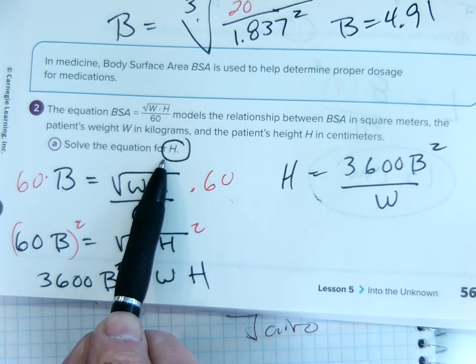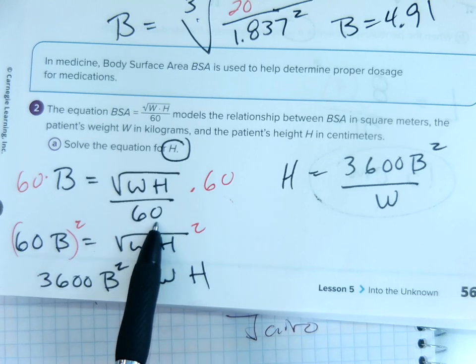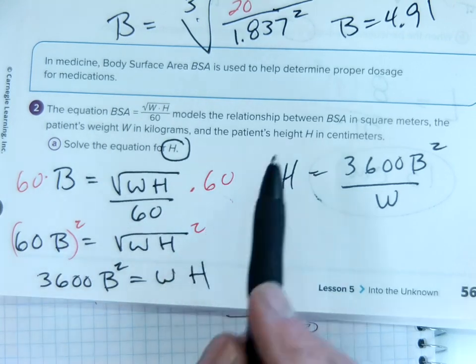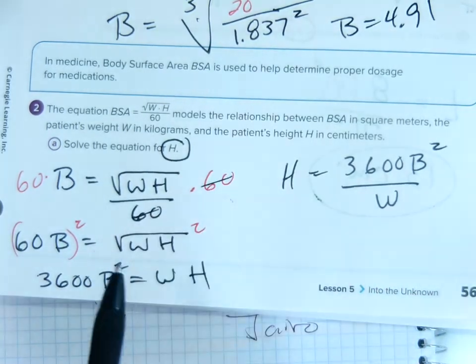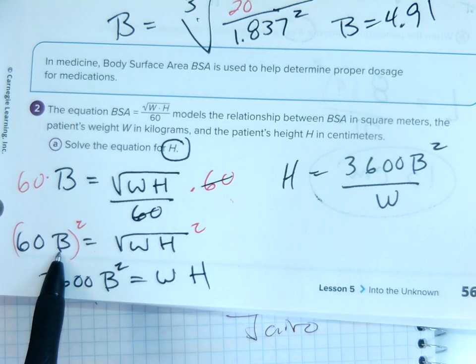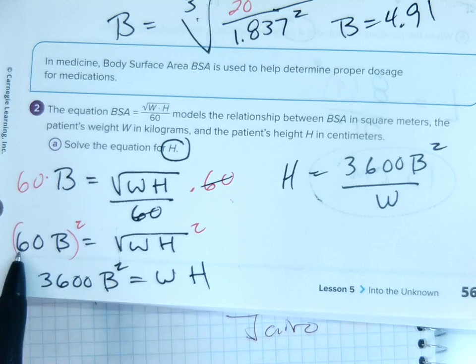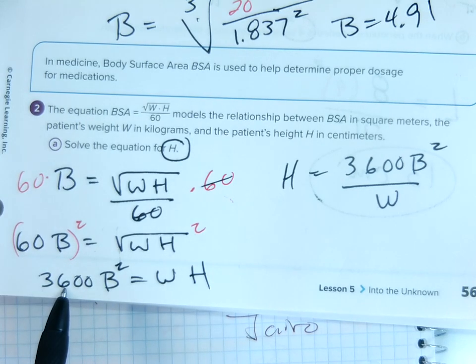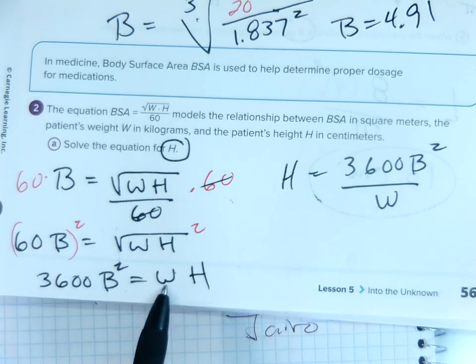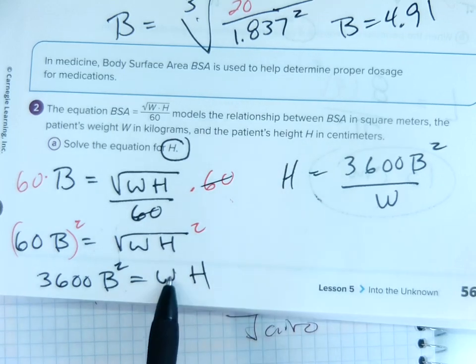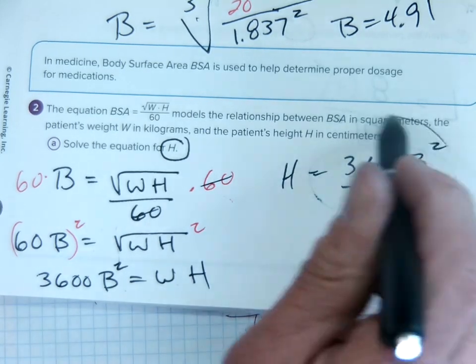So, okay, I took my equation here. The first thing I did is I multiplied it by 60, so I can cancel the 60s, right? So I got 60B, and then I had to get rid of the square root, so I squared both sides, and I squared the 60 for 3,600, and B squared equals WH. And finally I got to solve for H, so I divided by W, and there's my equation, okay?